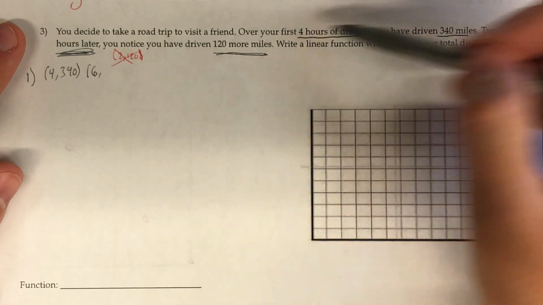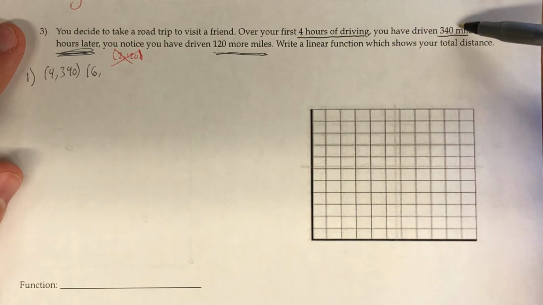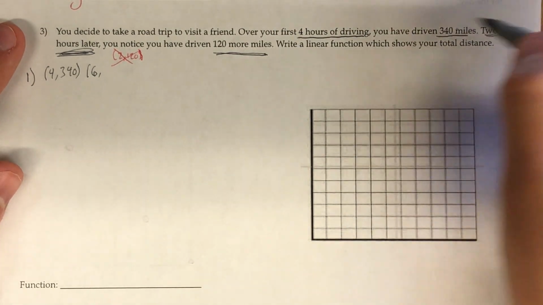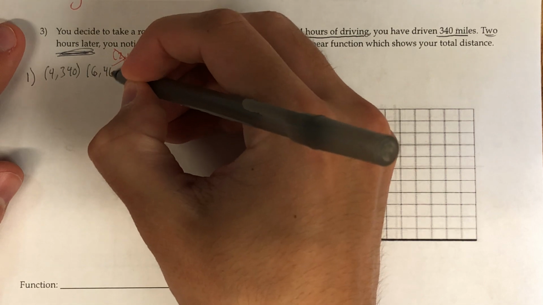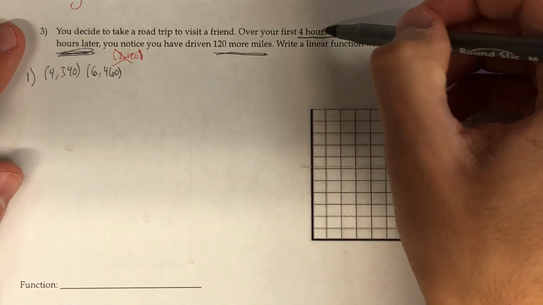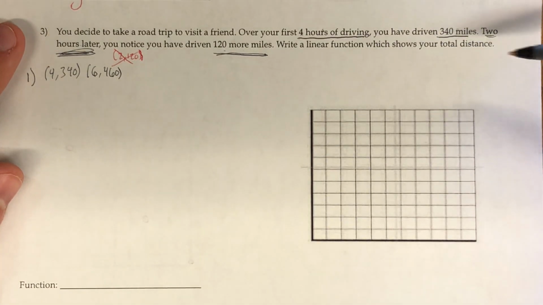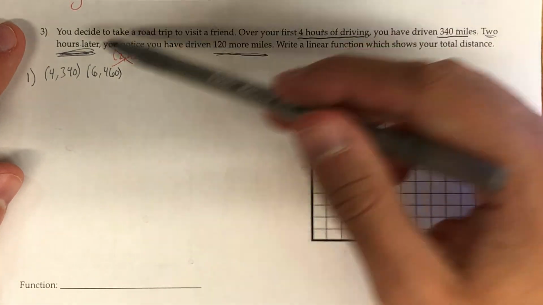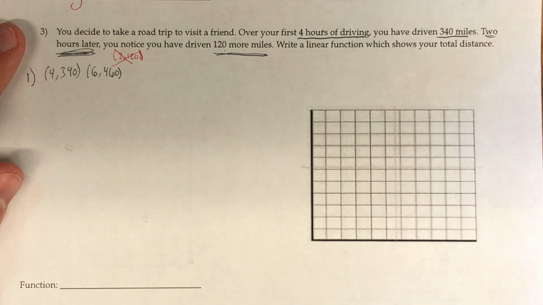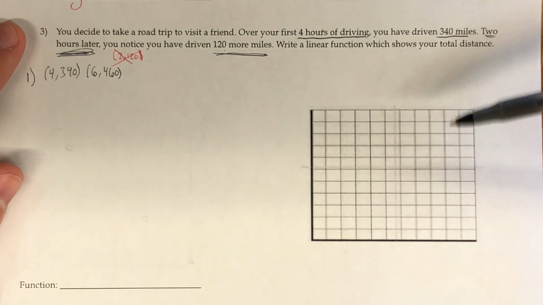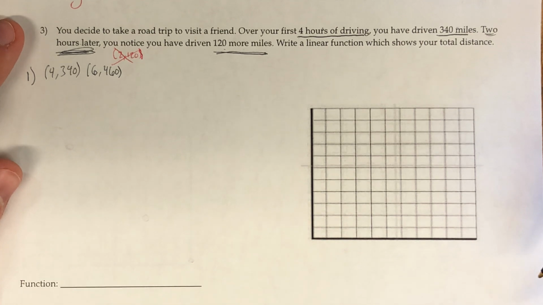You've driven 120 more miles, 120 more than 340. So that would be 460. So notice we had to add that 2 to 4 and add that 120 to 340 to get these points. So those keywords are important in that they're talking about adding those on to what was previously stated. Okay. So pause the video, try the rest of this on your own, and then we'll walk through it together.